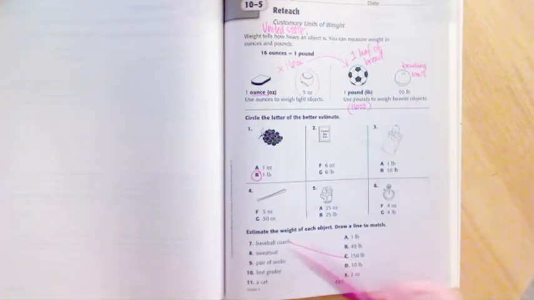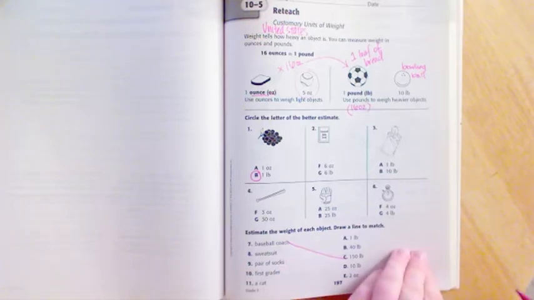If you're going through and you're thinking, I don't actually know what a sweatsuit would be, that would be like a sweatshirt, sweatpants. Which one? I'm not sure. So I'm going to go down to socks. That's probably the least heavy thing on here. Which one do I think it is? And then go through the ones you do know, and that'll help you figure out the ones you don't know.